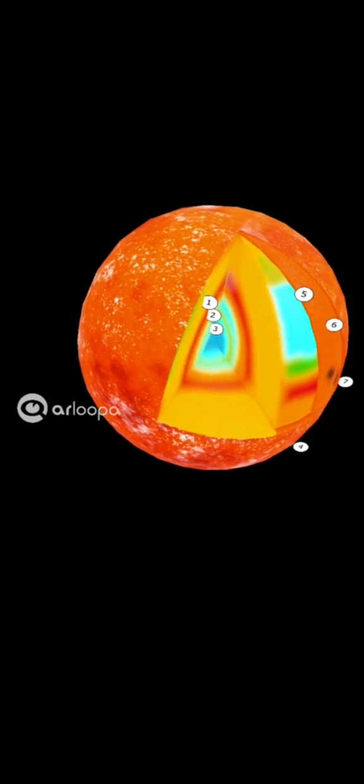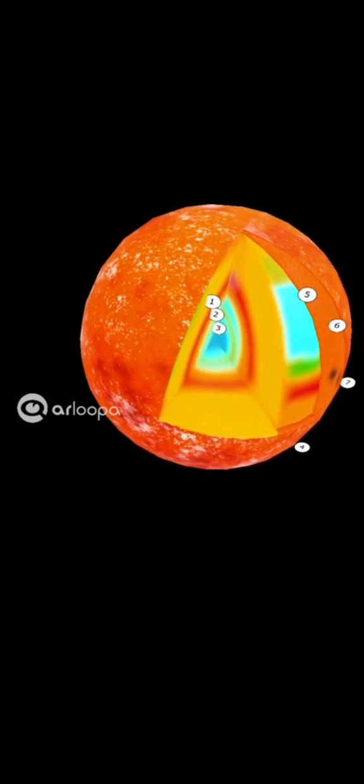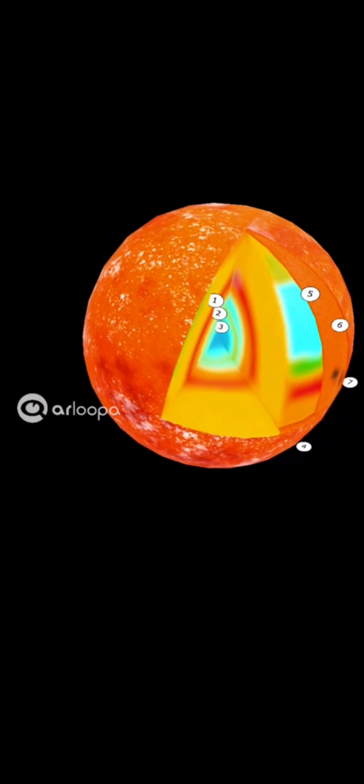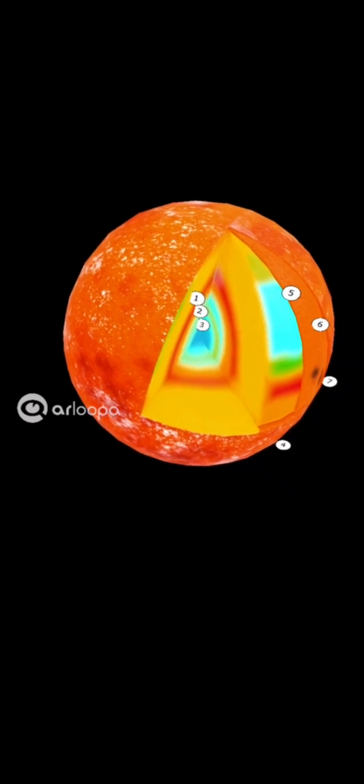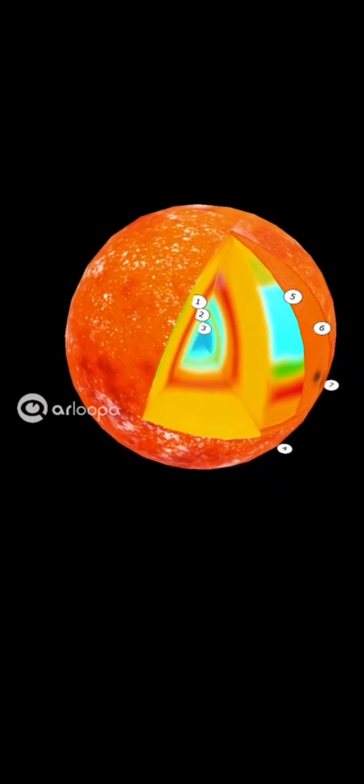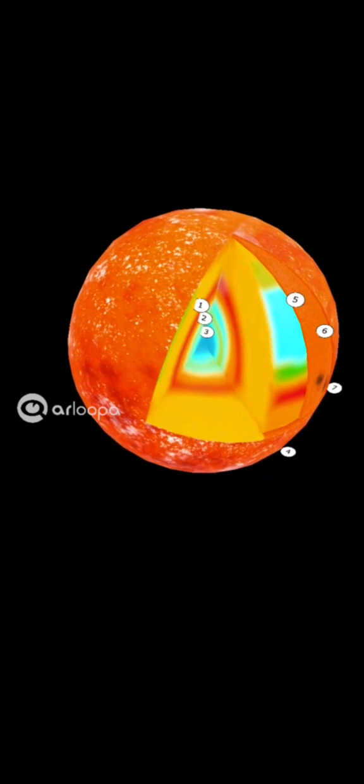Let us see some of the interesting facts of the sun. The sun is the largest object in our solar system with a diameter of 1.39 million kilometers. 99.8% of the total mass of our solar system is accounted for by the sun.